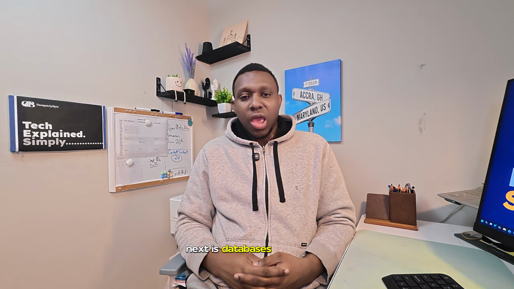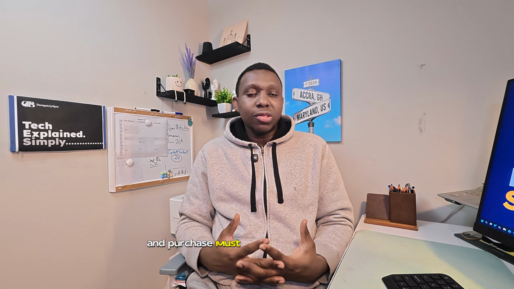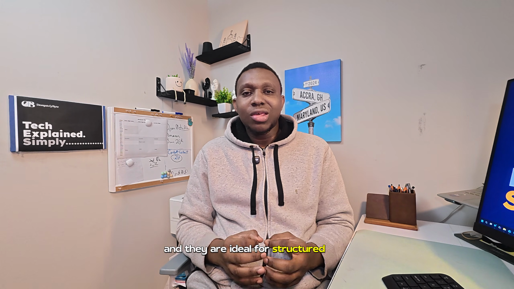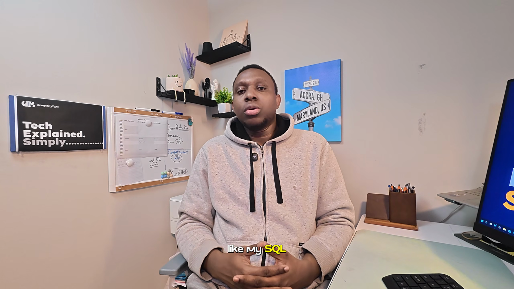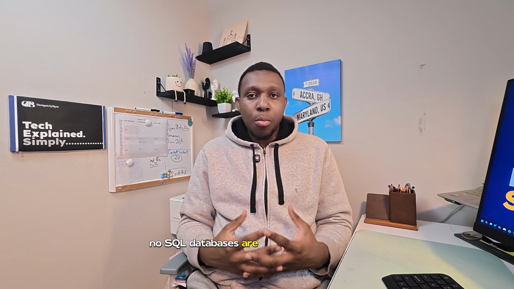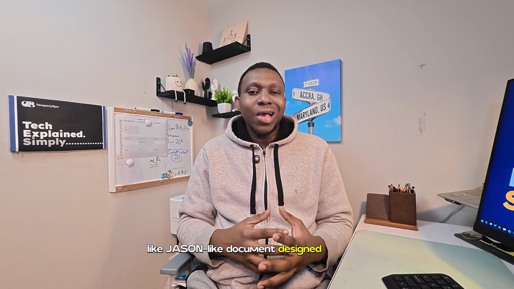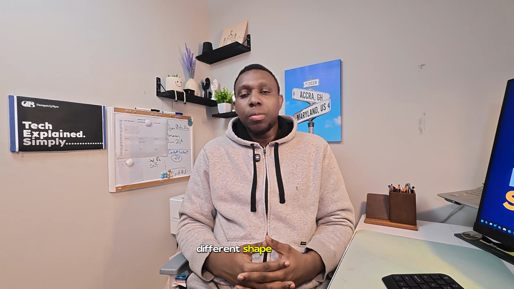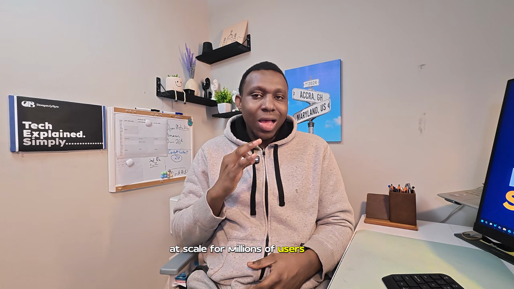Next is databases. Every login, comment, and purchase must live somewhere. That is called the database. Relational databases use structured tables and SQL, and they are ideal for structured data, like MySQL. NoSQL databases are more flexible, storing data in JSON-like documents, designed for scale. Think MongoDB or Firebase. Different shape, same job, storing and retrieving information reliably at scale for millions of users at once.